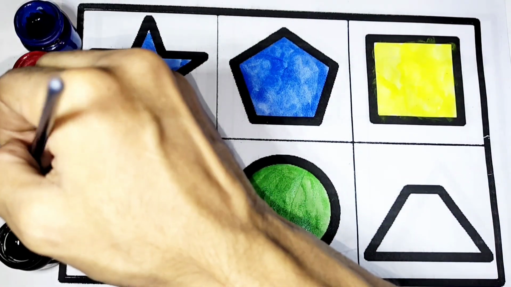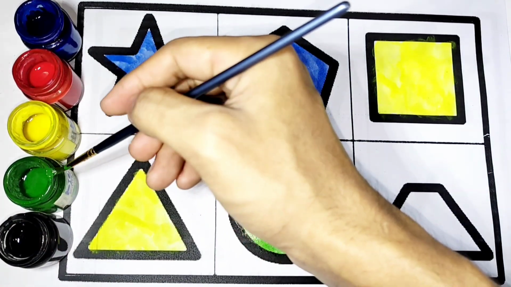The last one is trapezoid. We are again using green color.